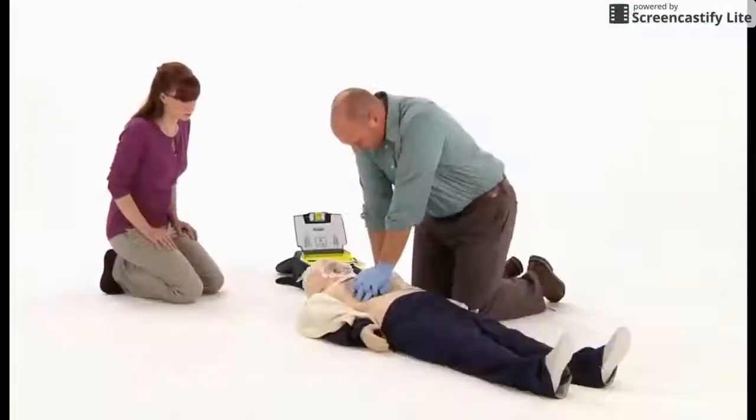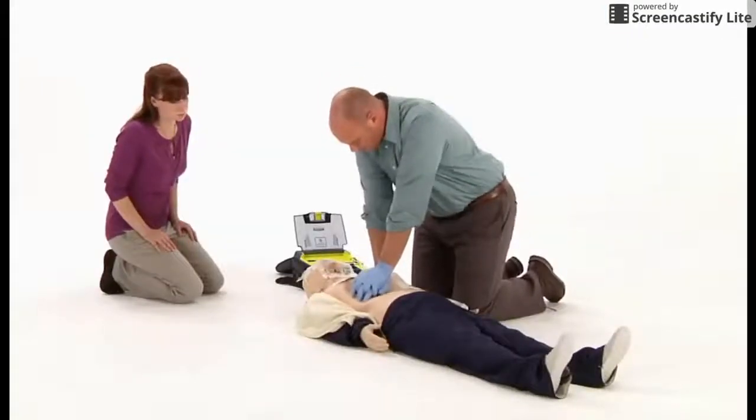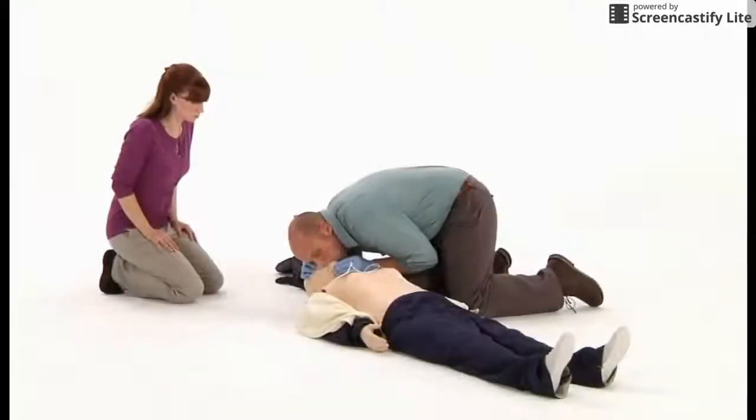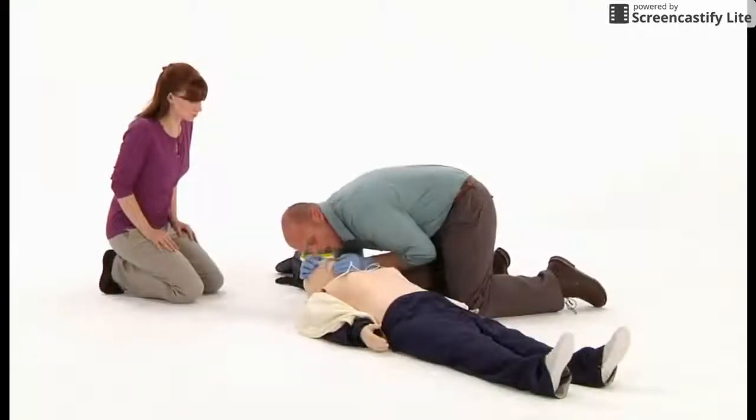Start CPR. After a shock is delivered, or if no shock is advised, give about 2 minutes or 5 cycles of CPR. When 2 minutes have passed, the AED should automatically begin to reanalyze the heart rhythm and will advise you with a prompt to stay clear of the person.